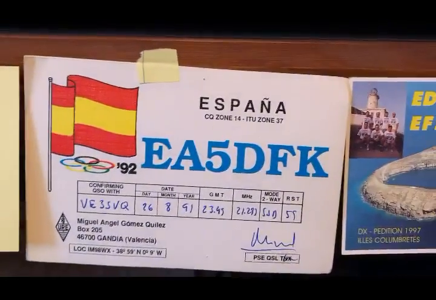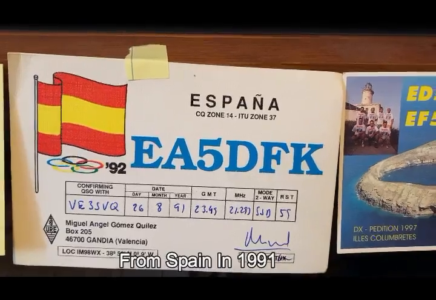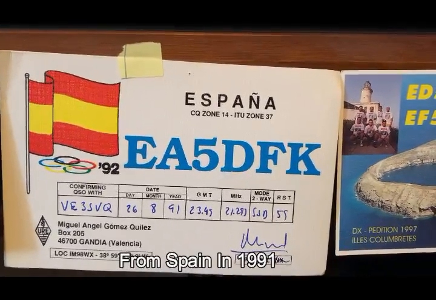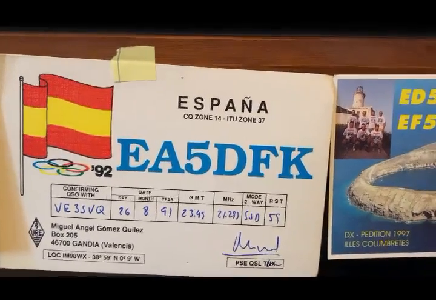The one over here that I tacked up, this is from Spain. This is from the 8th month, 26th day, 1991. And that's an example of a Spanish card. Some of them can get quite elaborate.